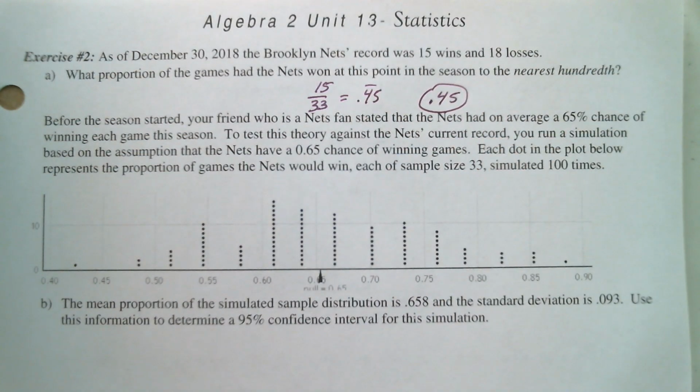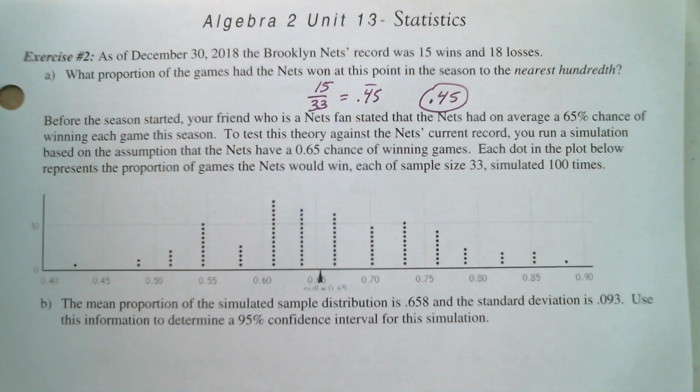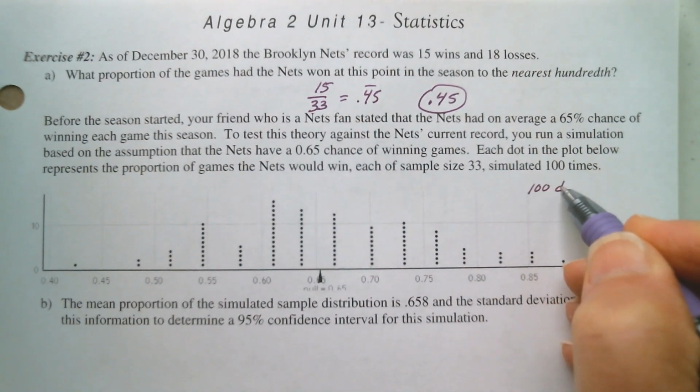Before the season started, your friend who is a Nets fan stated that the Nets had, on average, a 65% chance of winning each game this season. To test this theory against the Nets' current record, you run a simulation based on the assumption that the Nets have a 0.65 chance of winning games. Each dot in the plot below represents a proportion of games the Nets win, each of sample size 33, simulated 100 times. So there are 100 dots here.